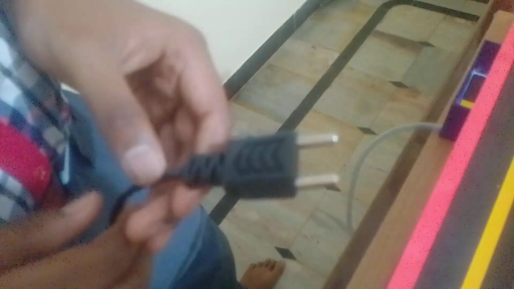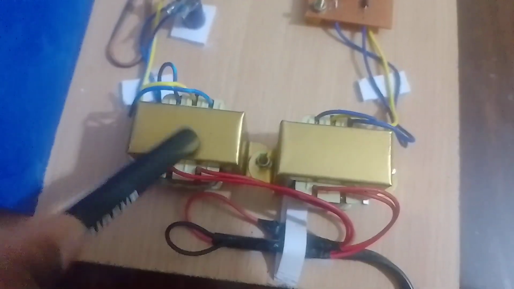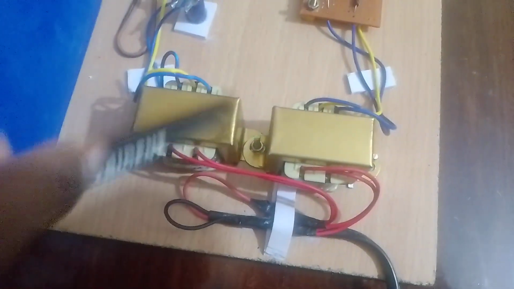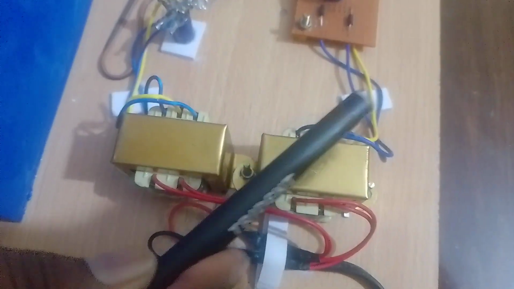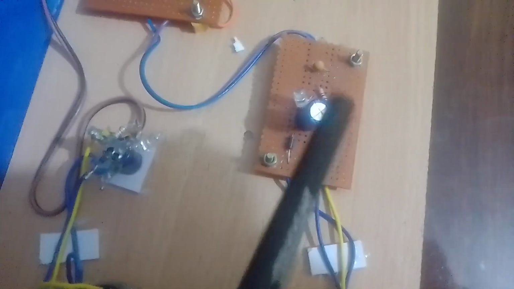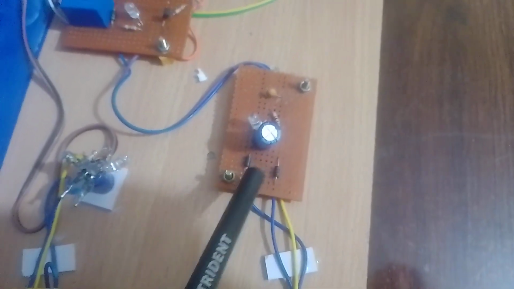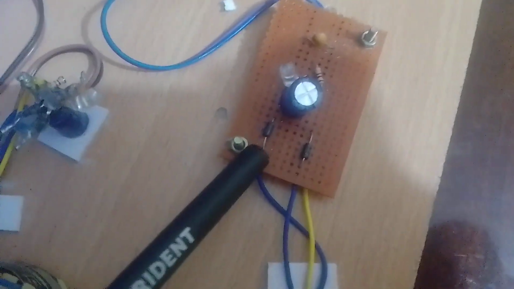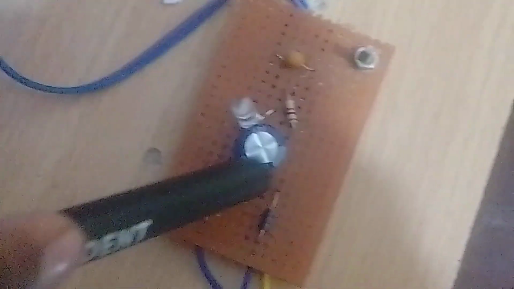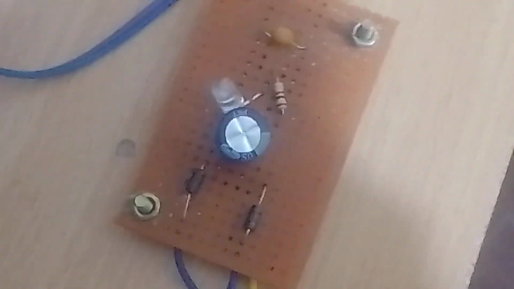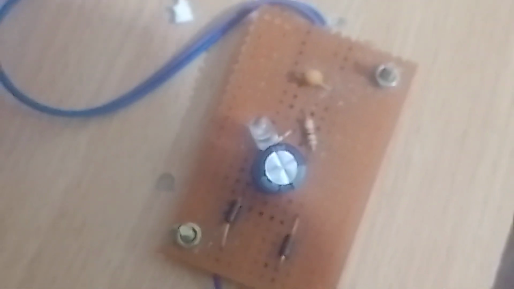This is 230 AC wire. Now this 230 AC wire is connected to a step-down transformer, which will transform the electricity to 5 volt. These are diodes, which will convert AC to DC. This is the capacitor, which will filter the electricity. This is the LED to indicate the circuit is on.